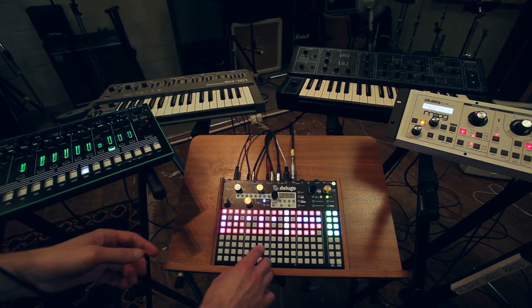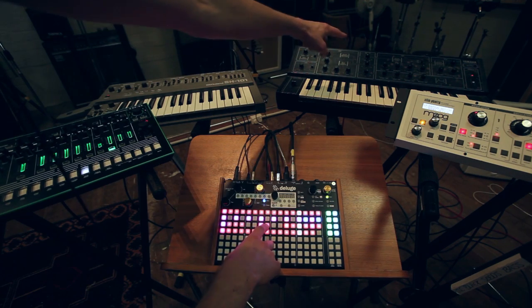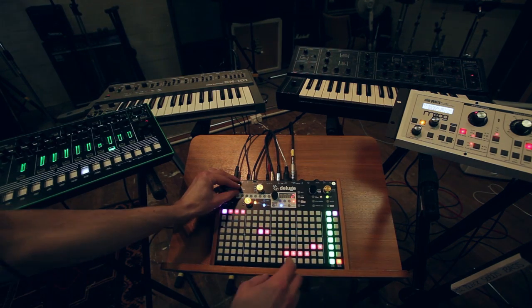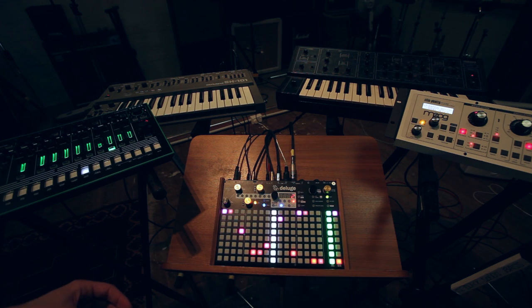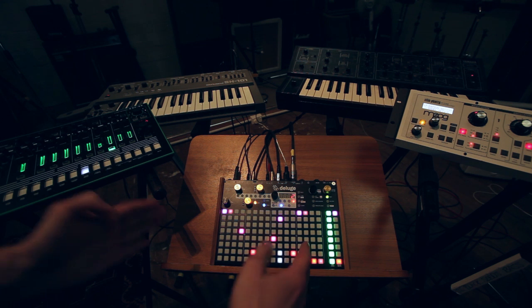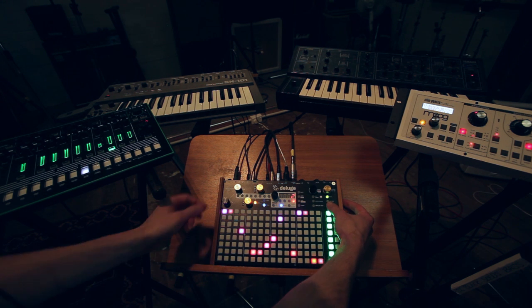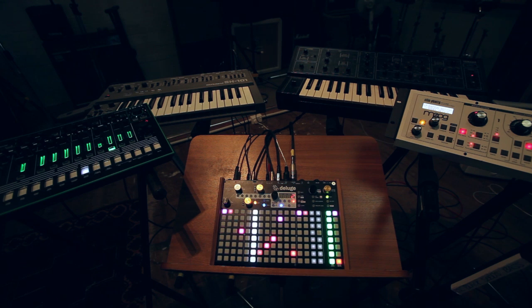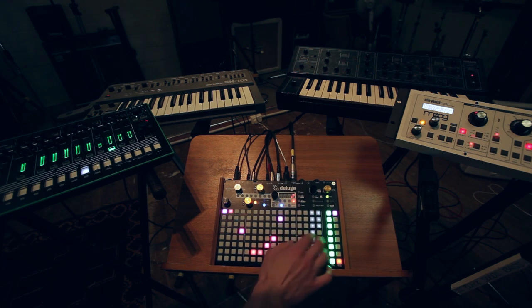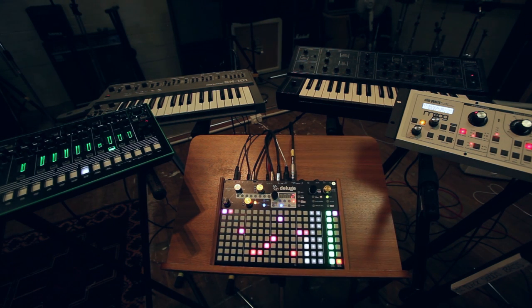So for instance, if I go into that lead melody there, which is playing on the Yamaha CS5, zoom out to the maximum zoom level, 16th notes. If we wanted to make this sequence shorter, we can do that easily by holding Shift and turning the horizontal knob. And it's now shorter than all the other tracks. Let's get that beat going again as well.